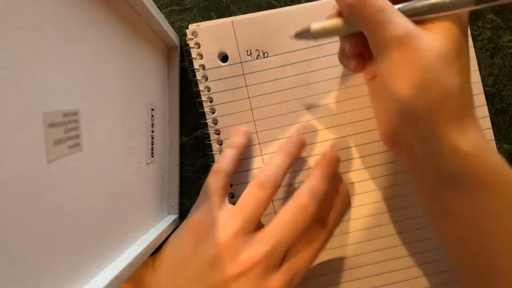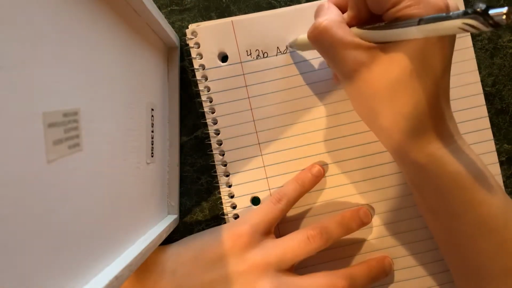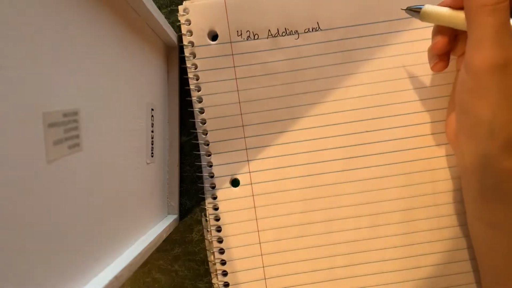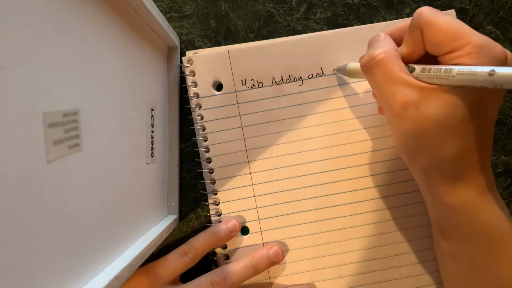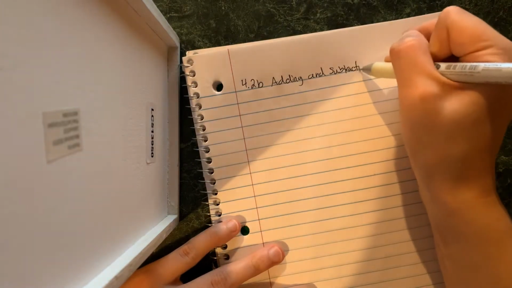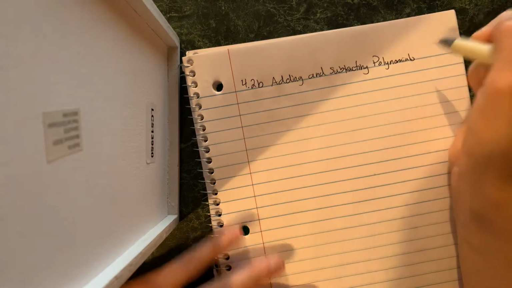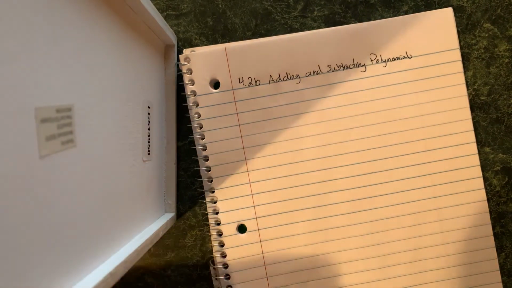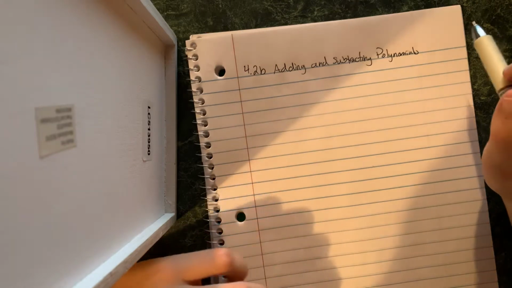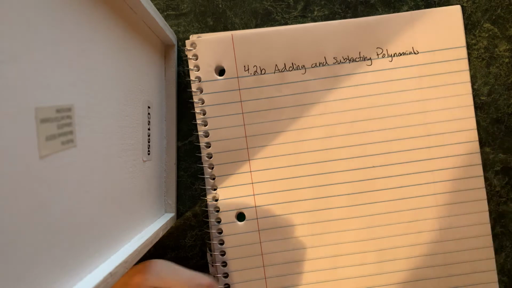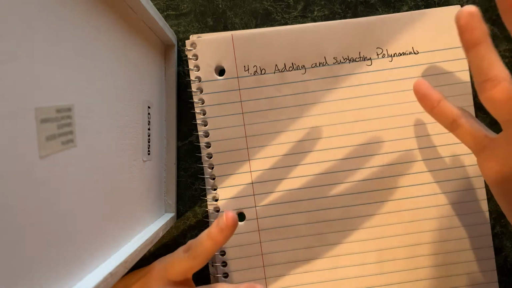All right, so these are my notes for 4.2b, which deals with adding and subtracting polynomials. So for this section, basically we've done this already with adding like terms with just general expressions for like before we did solving equations.